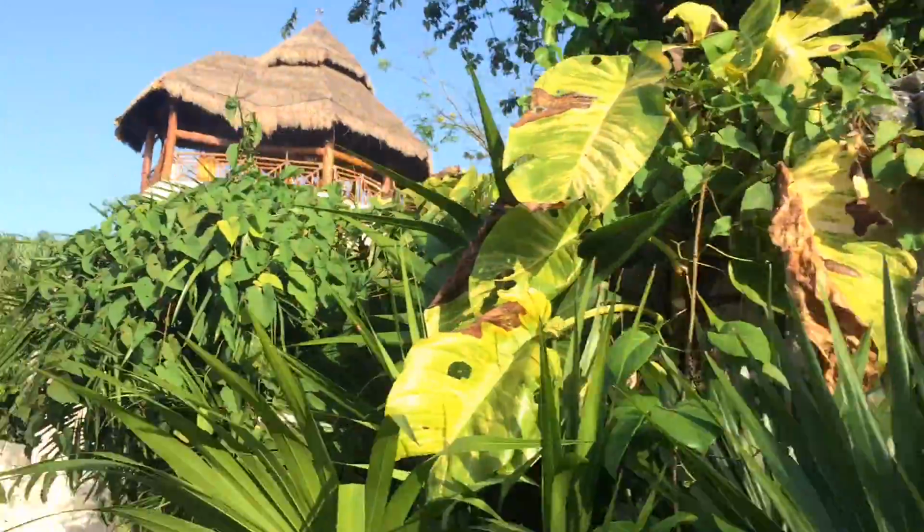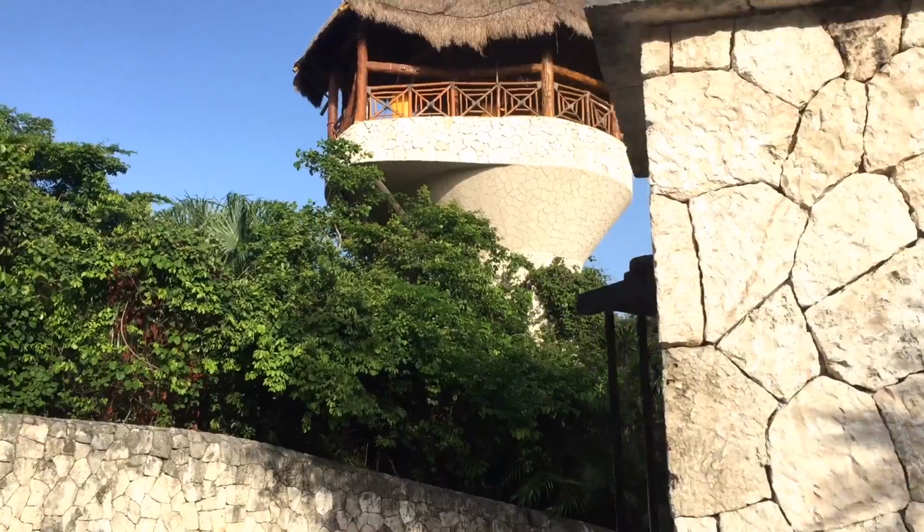All right, we're here at Explore, and this is gonna be the nighttime version. They got like flames going on in here. Look at this place.